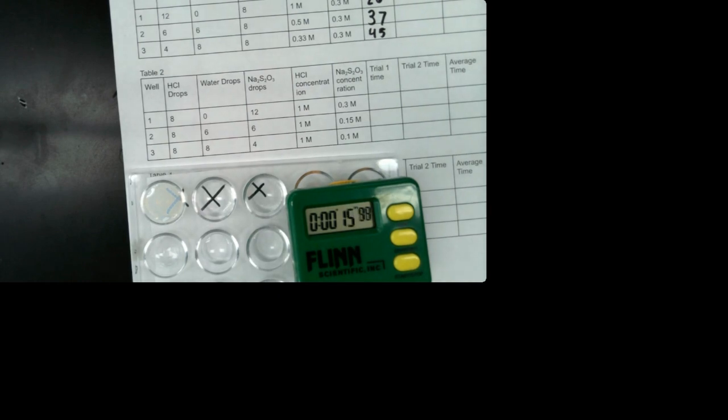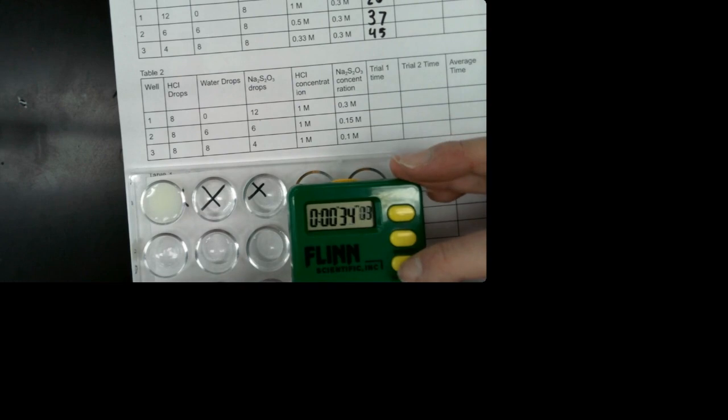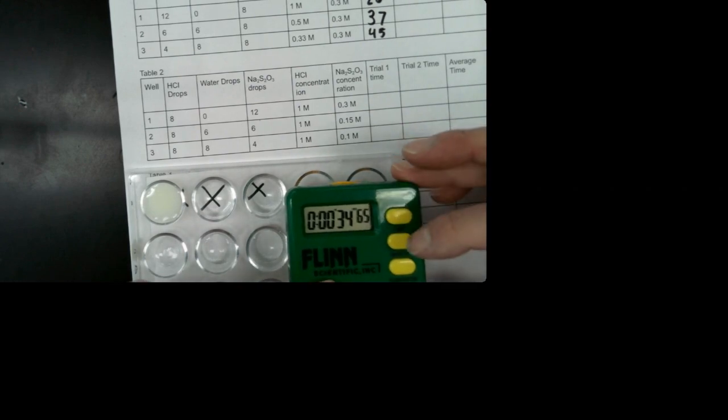When you think the X has disappeared, you go ahead and write the time down. Okay, for sure it's gone by now. If you need to go back and look, you can do that.